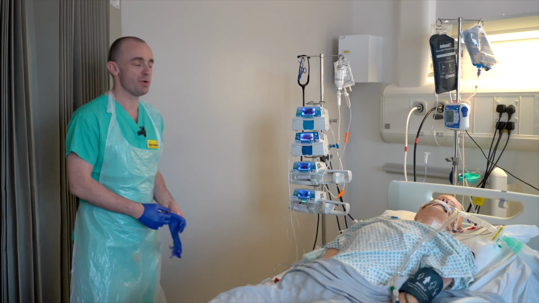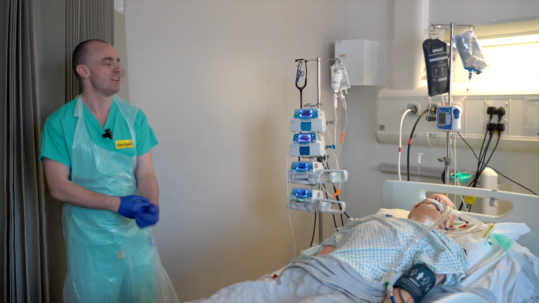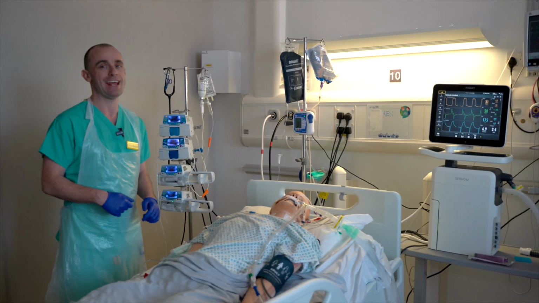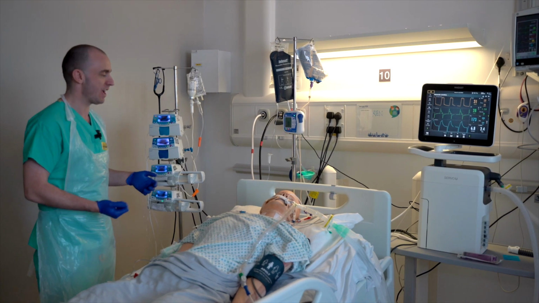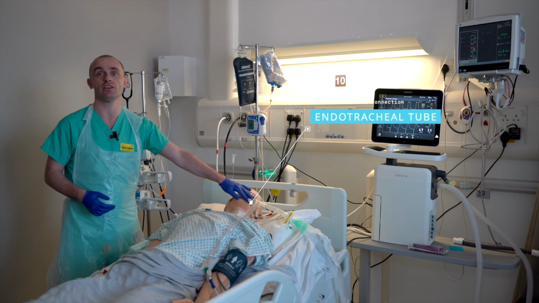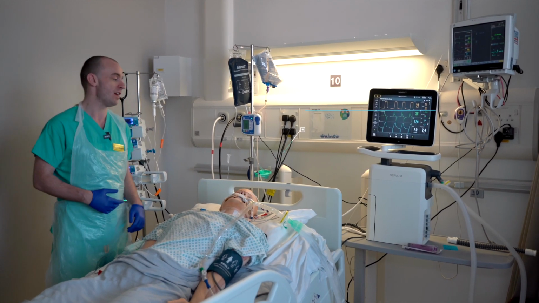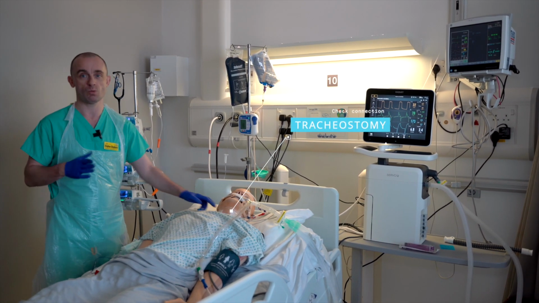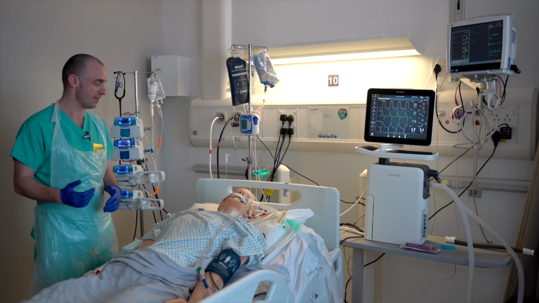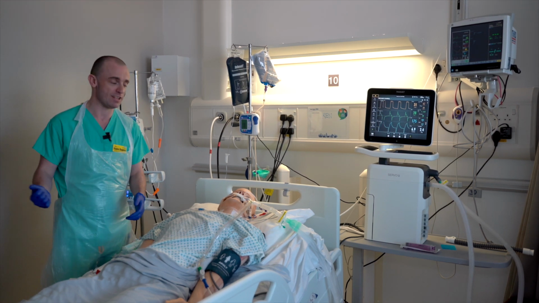So we're going to start off with talking through the respiratory system. With the respiratory system, I'm going to include assessment of the airway. With intensive care patients, you may find that patients are intubated. So here we have an endotracheal tube, which is placed in the mouth. They may have a tracheostomy, which again, we're not anticipating that you will be expected to manage in any great detail, or they may be spontaneously breathing.